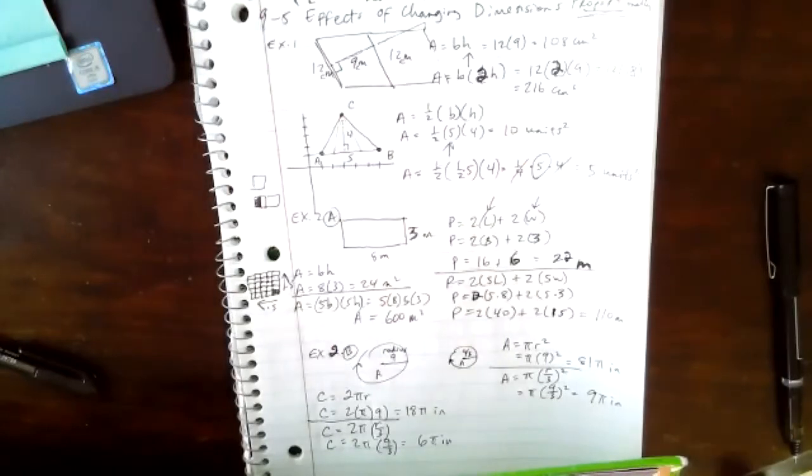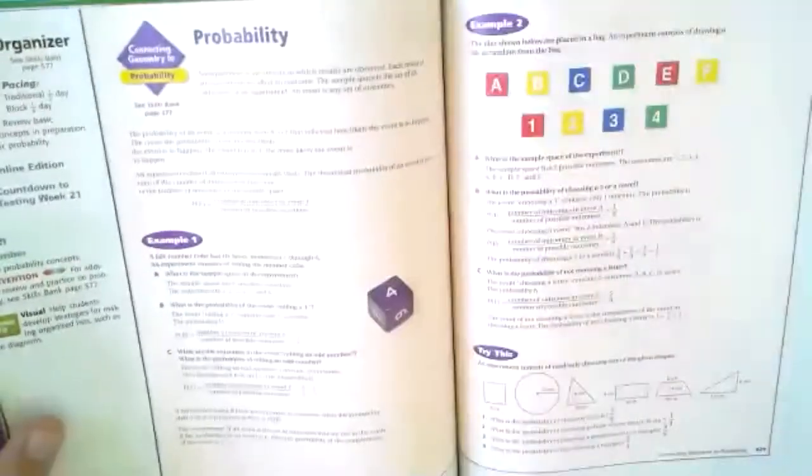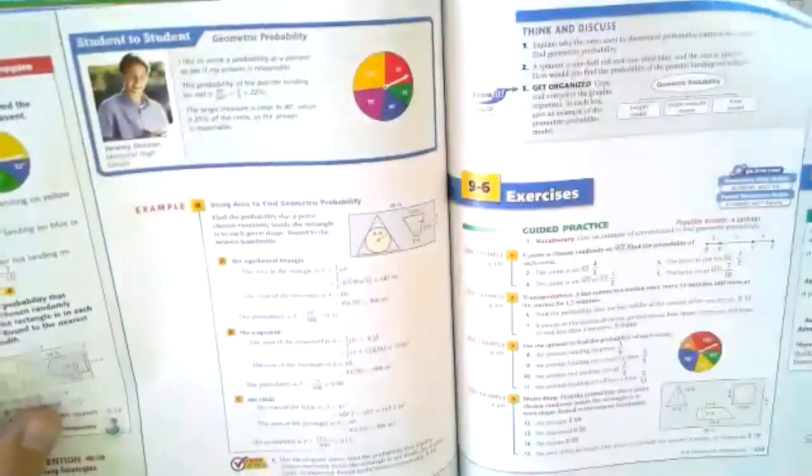9-5. Now let's zip through real quick and talk about what's happening over the next couple of days. So we have 9-5. Let's flip through and see how many sections we have left. I just want you to see what's going on. We have 9-6. We're going to do geometric probability, and then we'll go into the review.